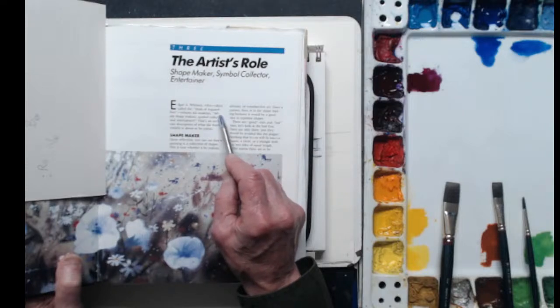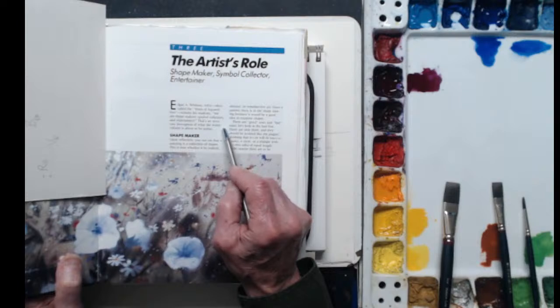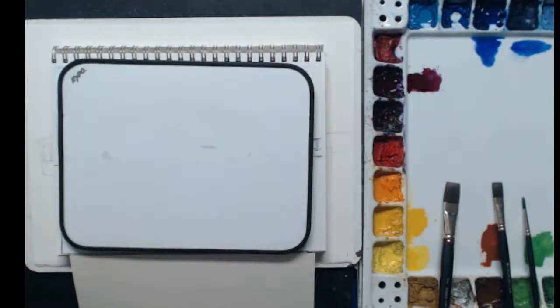"We are shape makers, symbol collectors, and entertainers." Now that's an accurate description of what the watercolorist is about as he paints. So I think it's a very good description of what we do when we paint.